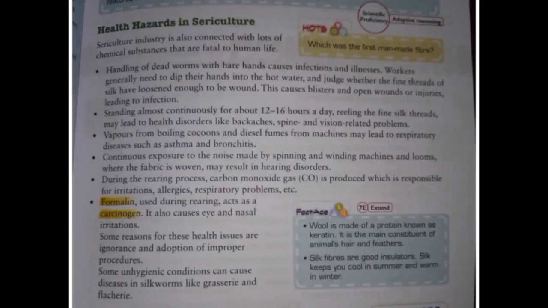Health hazards in sericulture. The sericulture industry is also connected with lots of chemical substances that are fatal to human life. Handling of dead worms with bare hands causes infections and illness. Workers generally need to dip their hands into hot water and judge whether the fine threads of silk have loosened enough to be wound. This causes blisters and open wounds or injuries leading to infection.